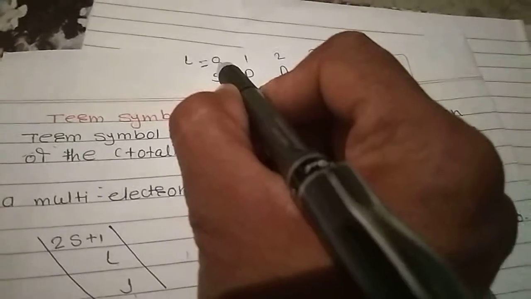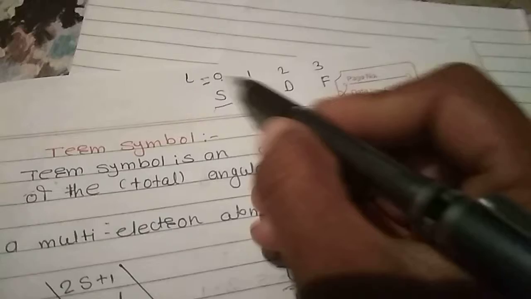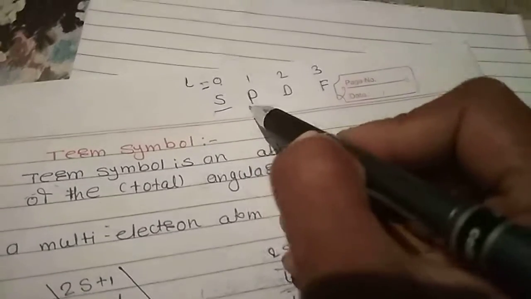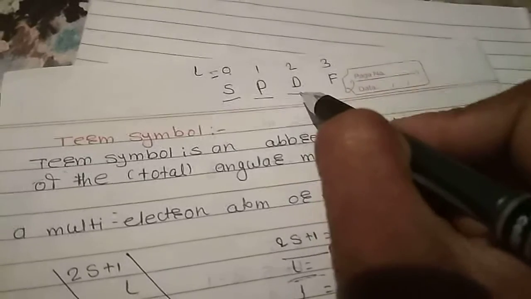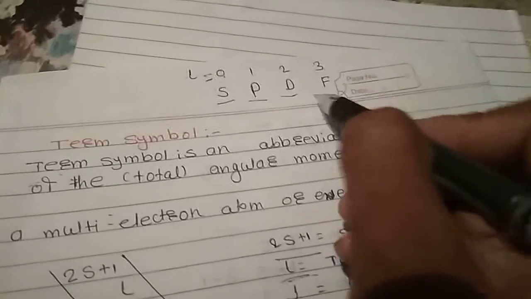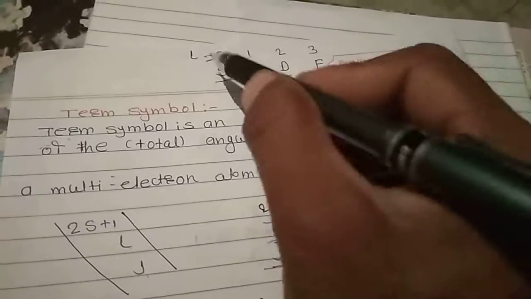When L equals 0, we use the symbol S in the term symbol. When L equals 1, we use P as the symbol; when L equals 2, we use D; and when L equals 3, we use F instead of the L value.